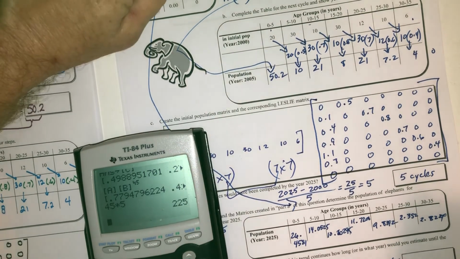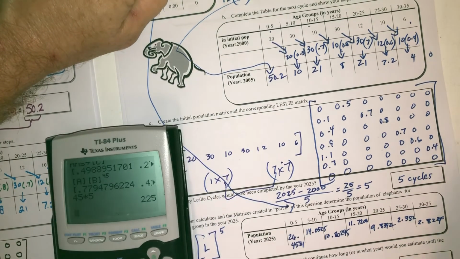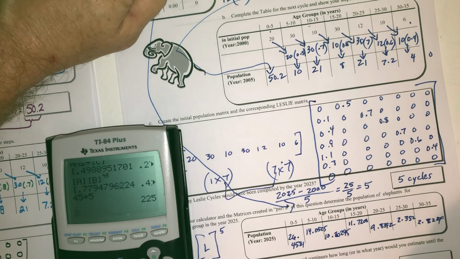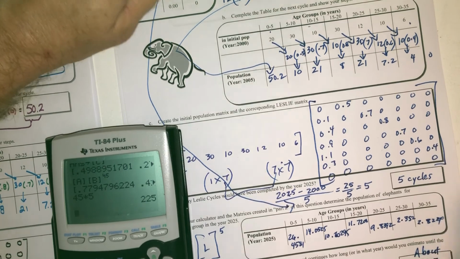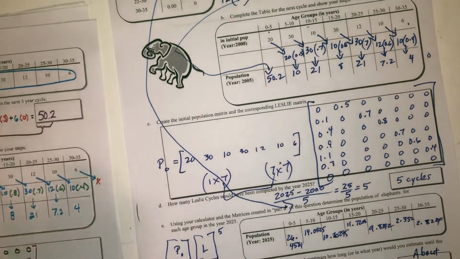All right, and I would add that to the initial information there. So we would be looking at 2,225 approximately. I'm going to write that because you could vary. It all depends on your rounding procedures.